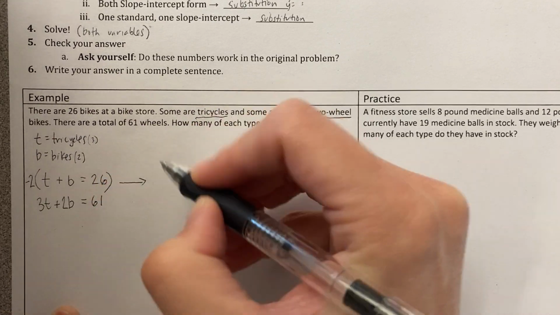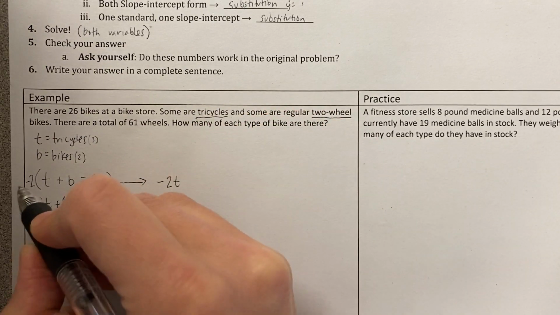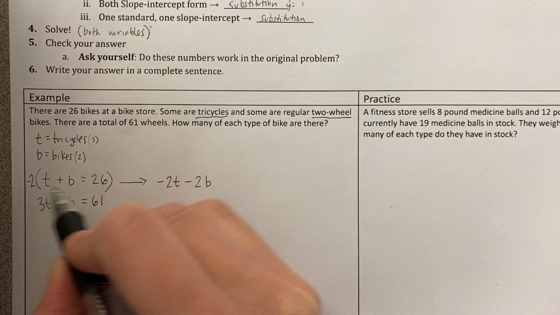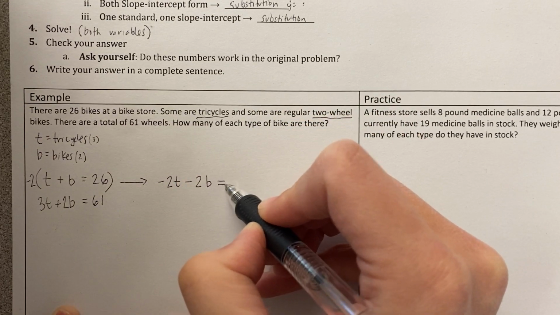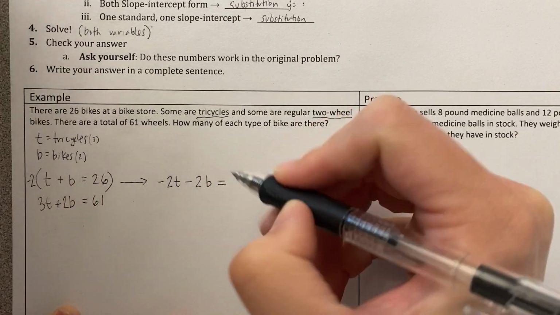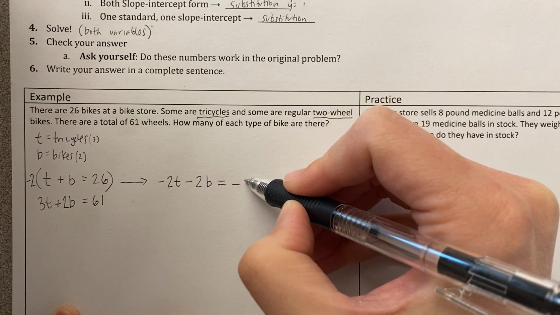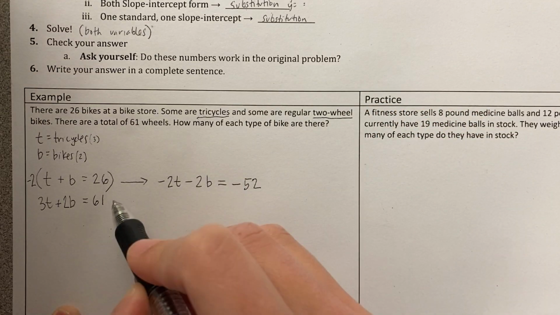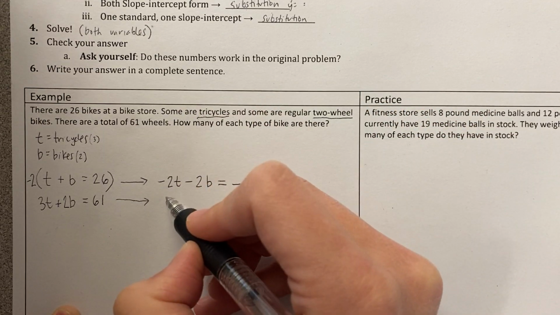And so this is negative 2 times t, negative 2 times b, that's negative 2b, and negative 2 times 26. Make sure you remember to multiply all the way through and watch your signs. Negative times positive is negative, and 2 times 26 is 52. Okay, then I'm not going to do anything to this equation. I'm just going to copy it underneath.